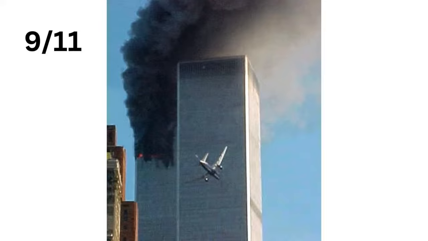The attacks resulted in the loss of nearly 3,000 lives and caused extensive destruction and devastation. 9/11 had a profound impact on global politics, leading to increased security measures, the initiation of the War on Terror, and significant changes in international relations. The event remains a somber reminder of the need for unity, resilience, and continued efforts to prevent terrorism.